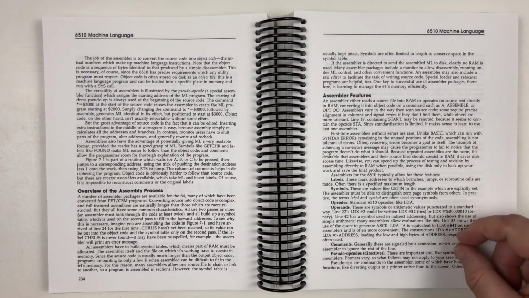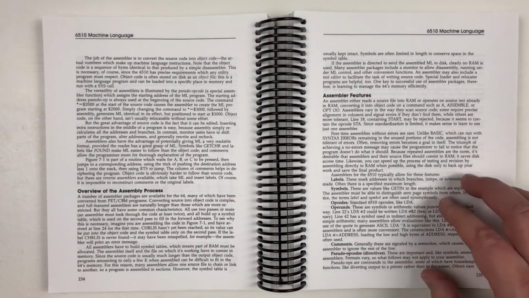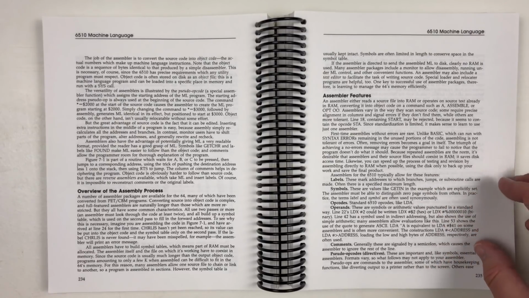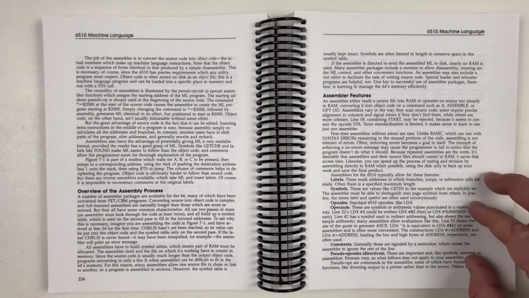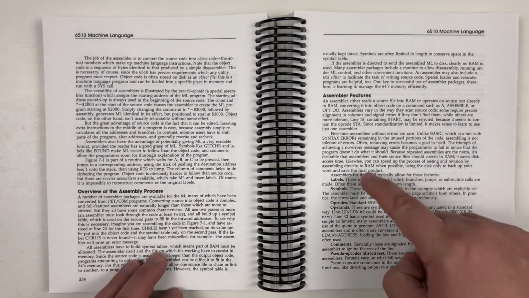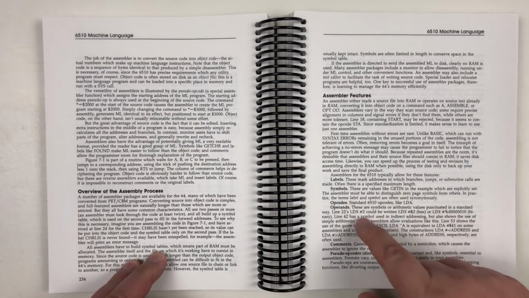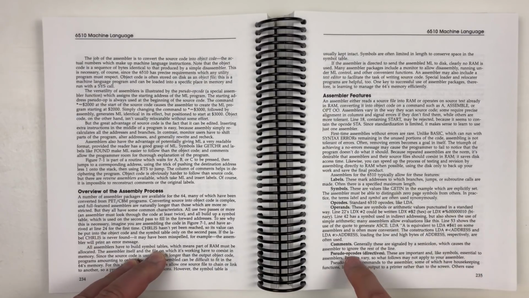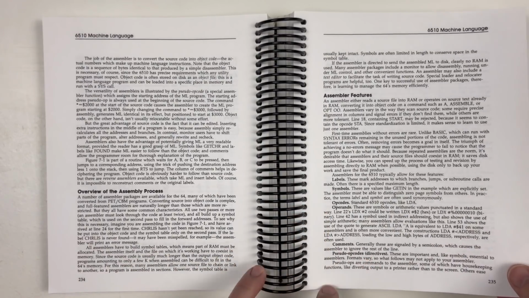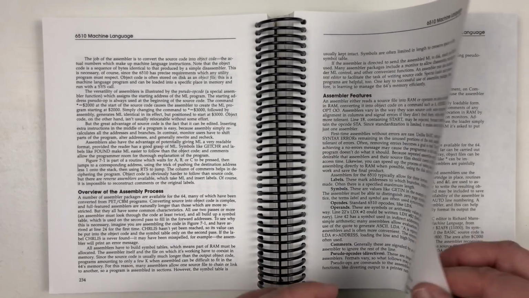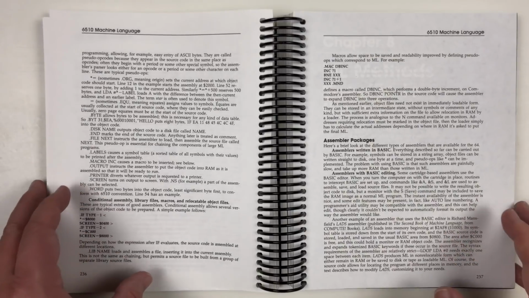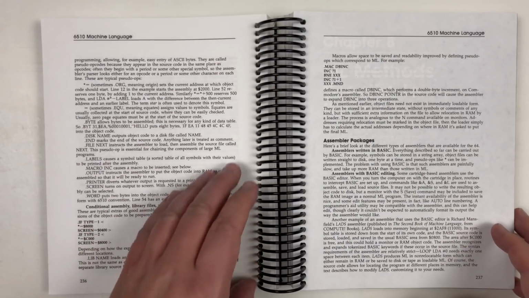An overview of the assembly process. Assembler features. It talks about the different features of what a full symbolic assembler will allow versus the simple assembler that's built into something like Supermon. Labels, symbols, the opcodes, of course, the operands, comments, pseudo-opcodes, also known as directives. Now that varies from assembler to assembler. That's why you need a manual that's specific to the assembler you're using.